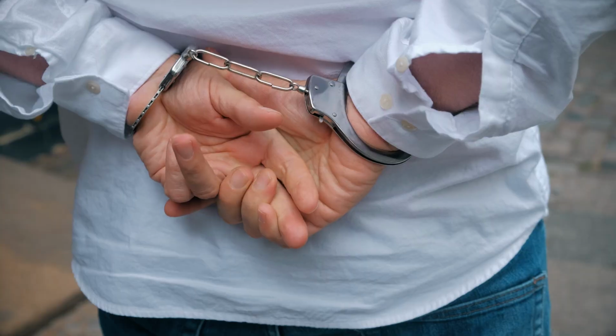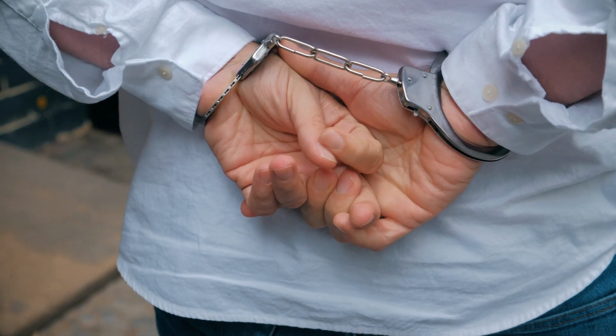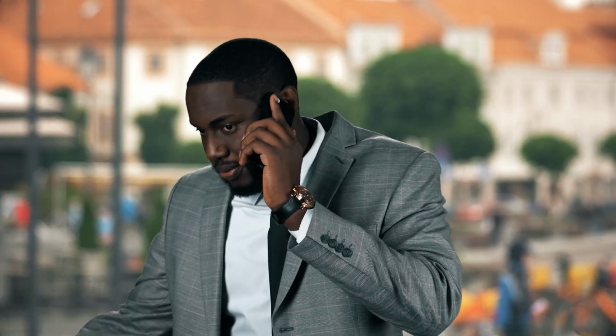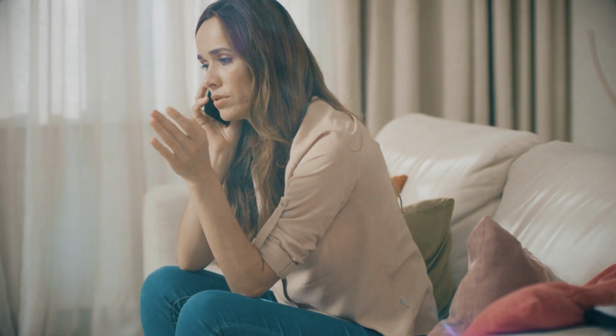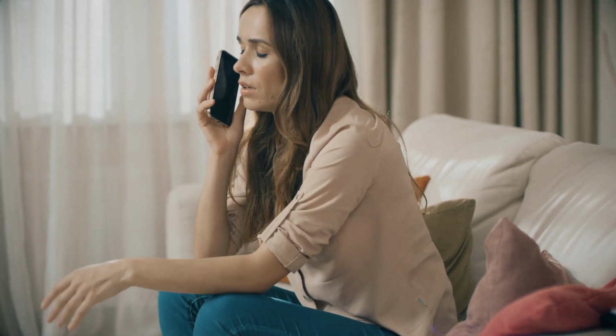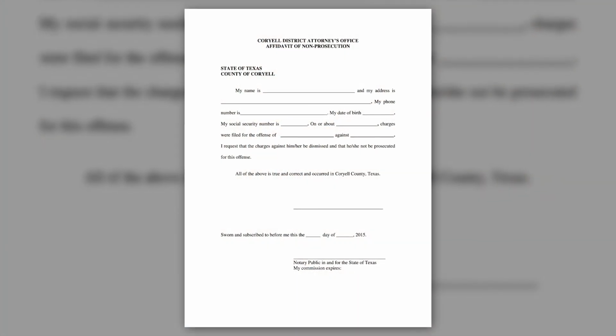So for instance, you are arrested and you're accused of hitting one of your relatives. One of your bond conditions is going to be you can't have contact with that person. So you would need to rely on your attorney to contact the person who was allegedly assaulted or injured and ask if they want the case to move forward. And that's where the affidavit of non-prosecution comes in.